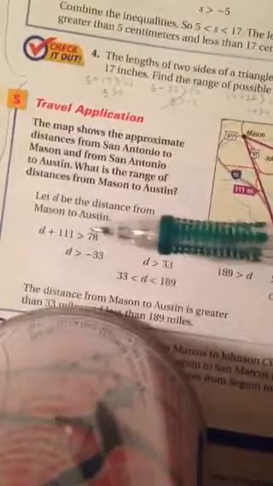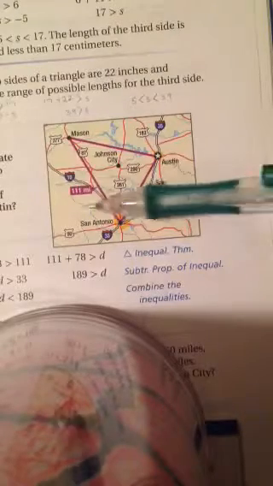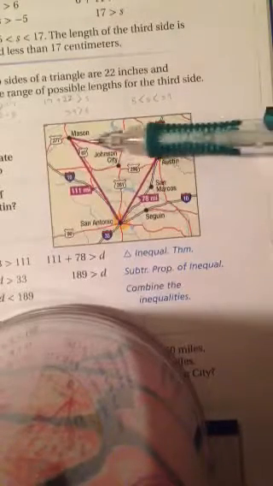Instead of calling it a side, they called it distance, and they said the distance here plus 111 has to be greater than 78. And then they said the distance plus 78 must be greater than 111. You see that right there. And then lastly, they said the distance here, 111, plus this given distance, which is 78, must add up to be greater than D for the distance that we don't know. And then you'll see that they solved each one.